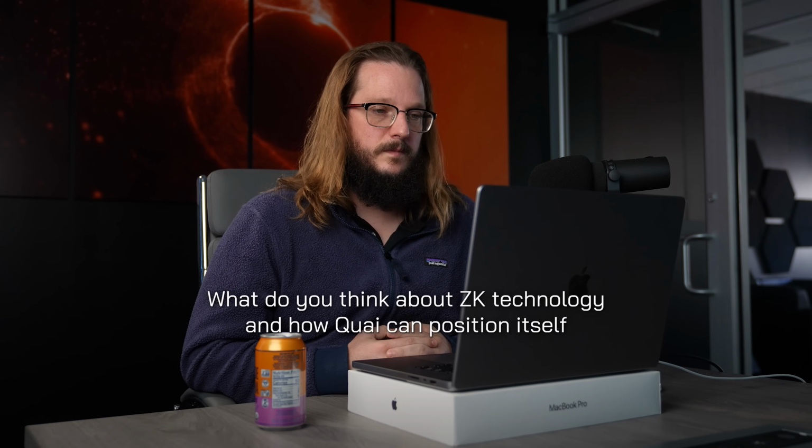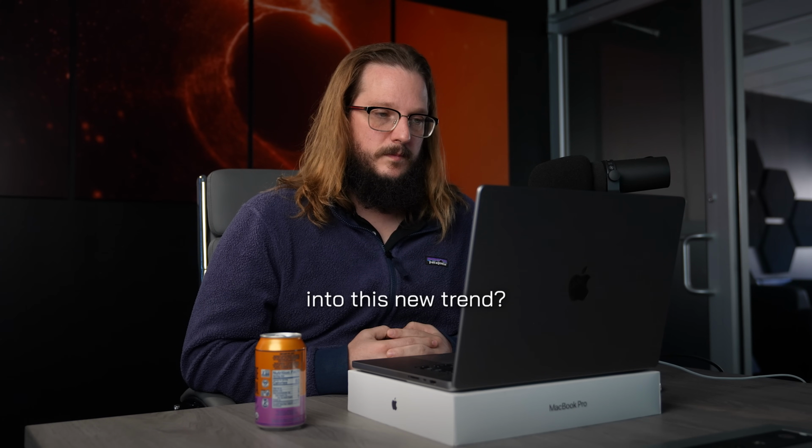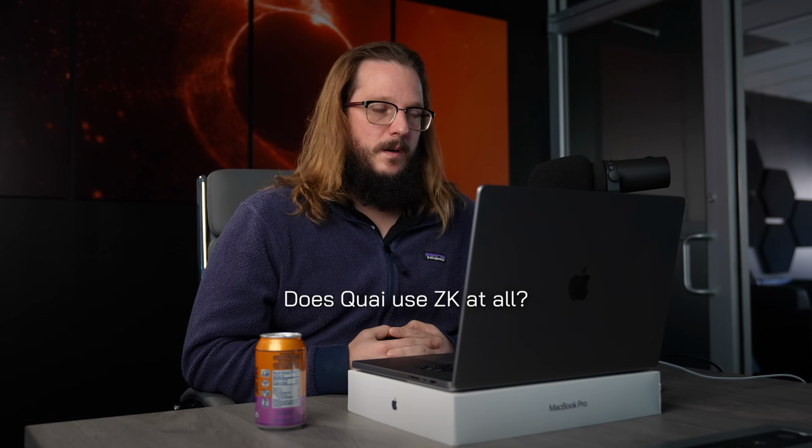I can ask this one more. What do you think about ZK technology and how Quai can position itself into this new trend? Does Quai use ZK at all? Yeah, so ZKPs are interesting. I don't think they're helpful to scale anything. They're helpful to prove things in what I think are predefined sets of interactions.